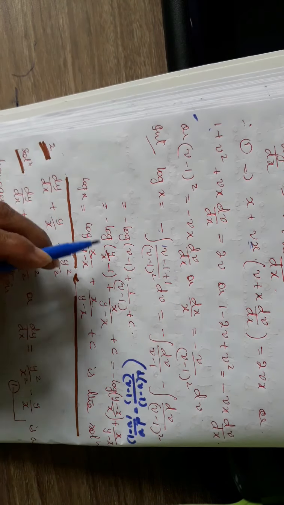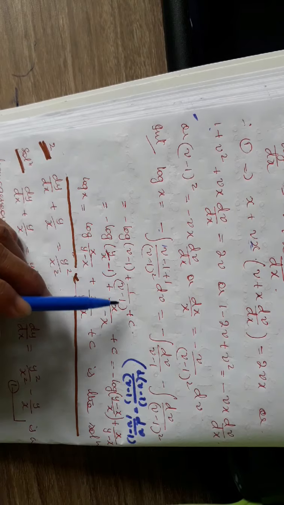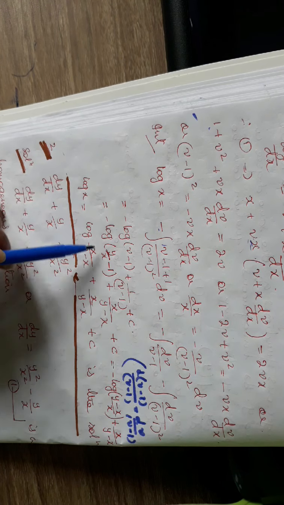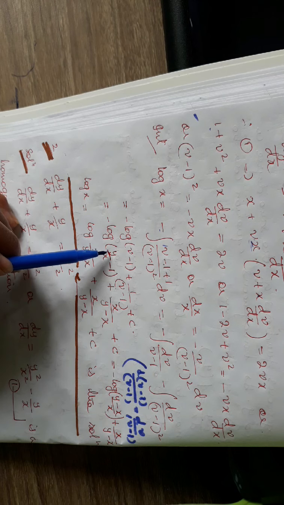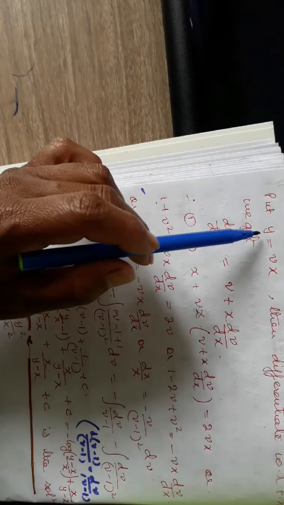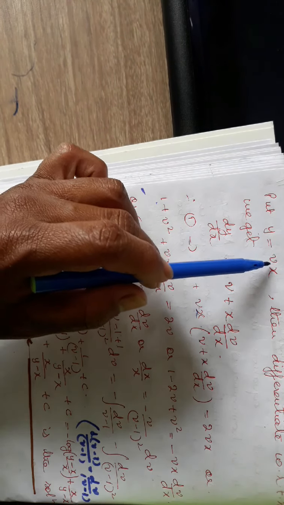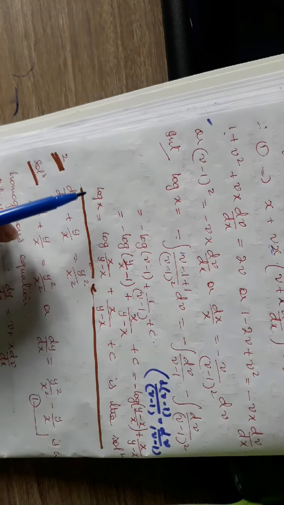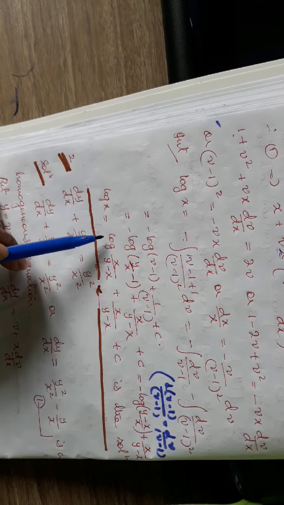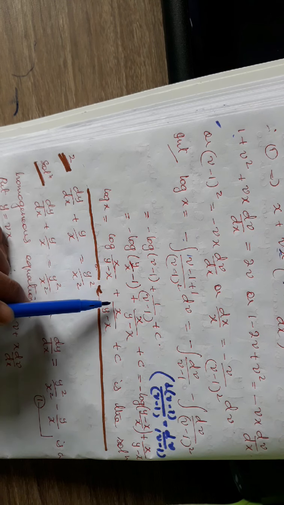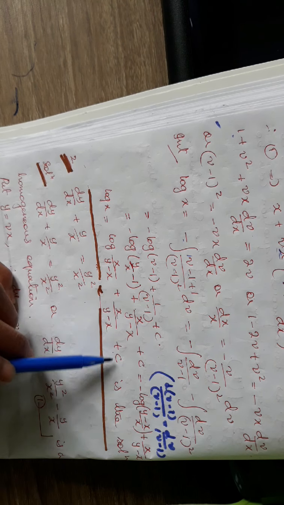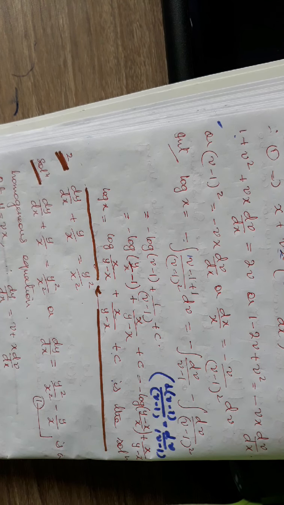So therefore this is not the required solution, because the required solution is in terms of x and y. So you replace v here by y upon x. From here, y is equal to v upon x, so v here will be equal to y by x. Therefore the required solution will be log x is equal to log (x by y minus x) plus c, where c is an arbitrary constant.